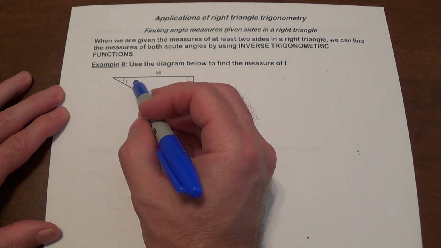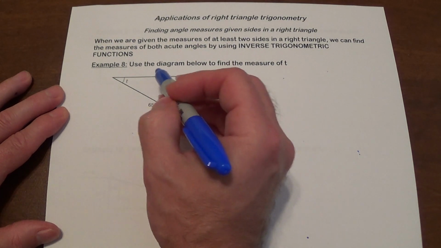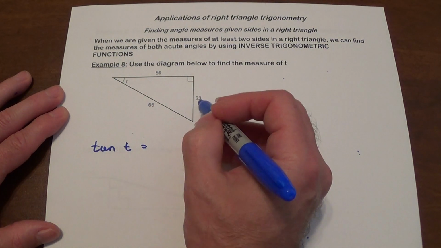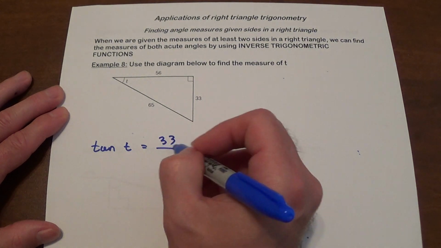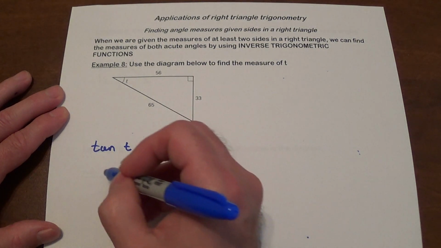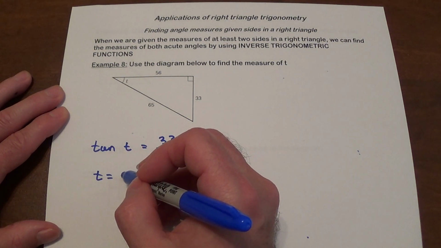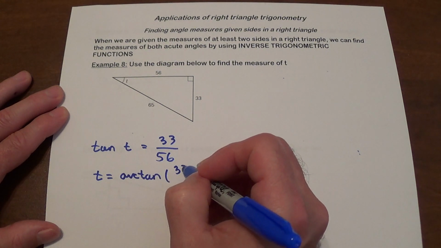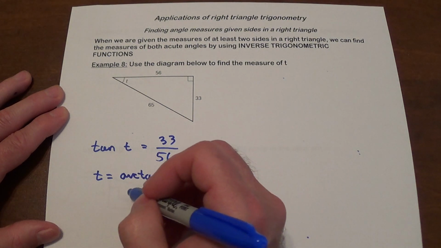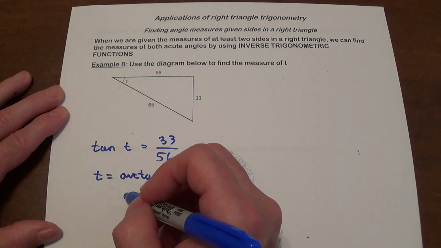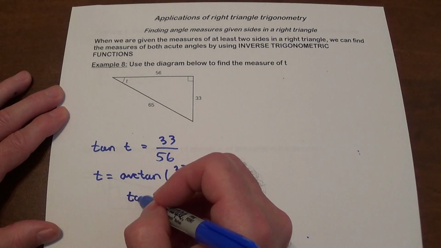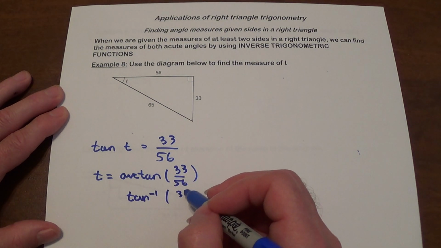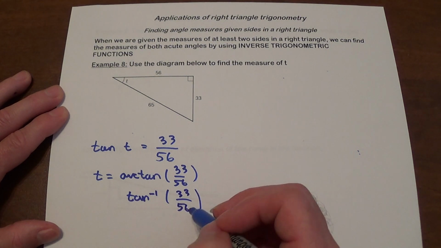Well, if I use opposite over adjacent, that's tangent, right? So I can write that tangent T equals opposite, which is 33, divided by adjacent, which is 56. To find T, I do what's called inverse tangent. It's arctangent of 33 over 56. If you're looking for that in your calculator, it is going to be tangent to the -1. That's what you're going to press. It is the same thing, it's just two different ways of writing the same thing.